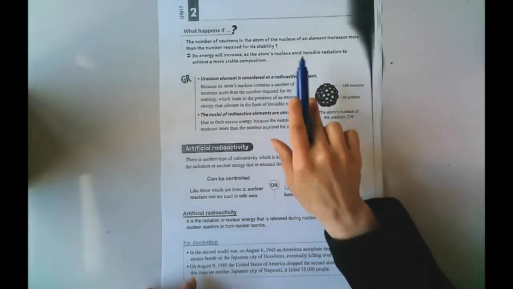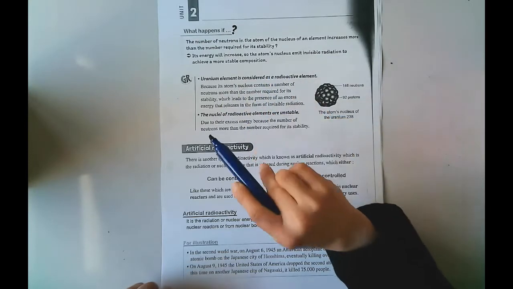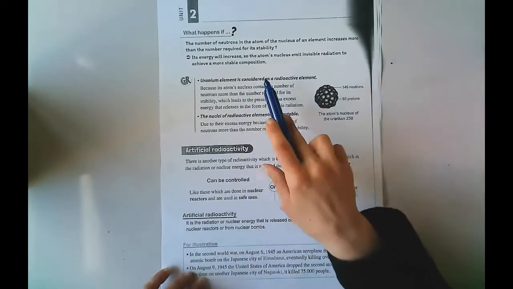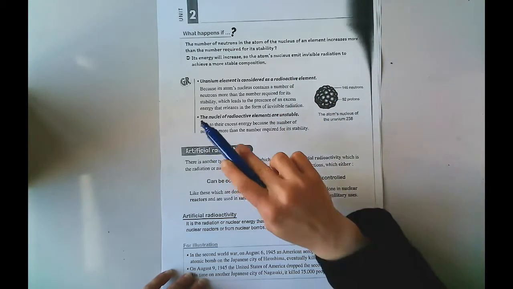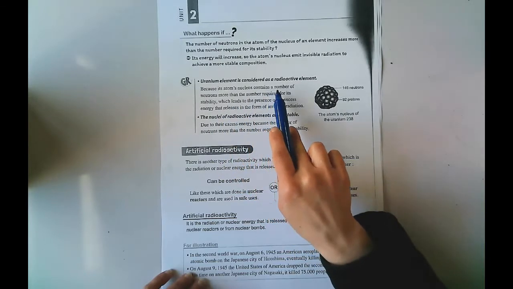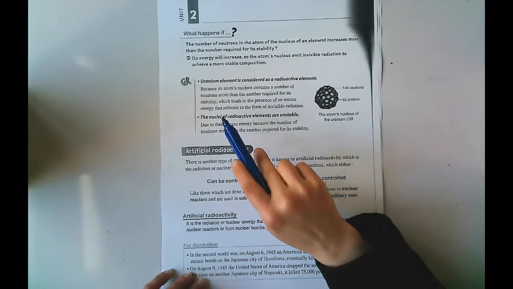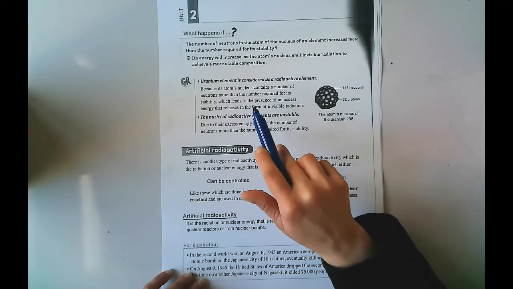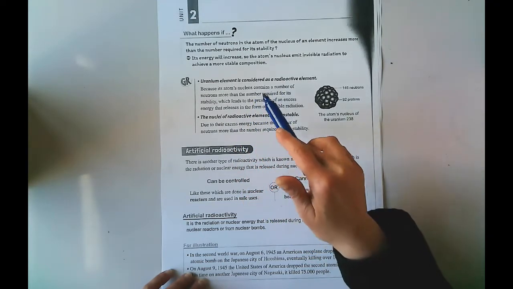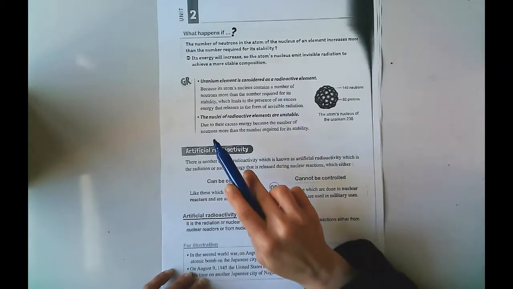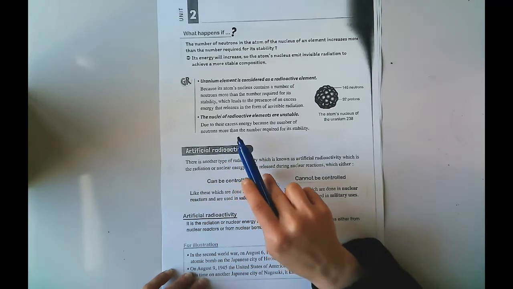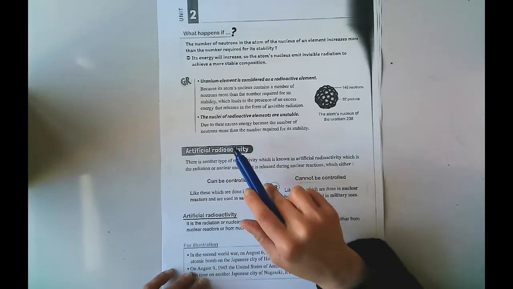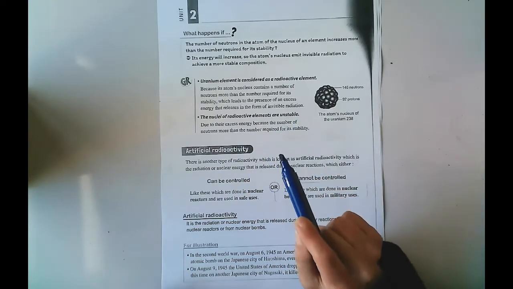What happens if the number of neutrons increases more than the number required for stability? Its energy will increase, so the atom's nucleus emits invisible radiation to become stable. Give reason: uranium is considered a radioactive element because its atom's nucleus contains a number of neutrons more than the number required for its stability. Give reason: the nuclei of radioactive elements are unstable due to their excess energy, because the number of neutrons is more than the number required for stability.